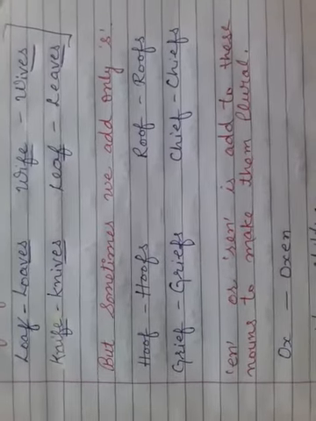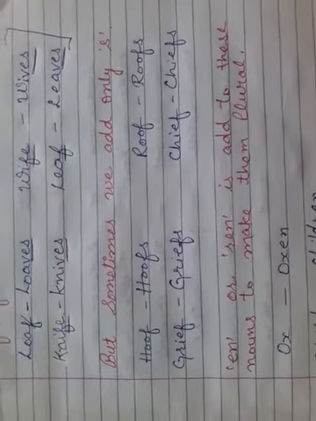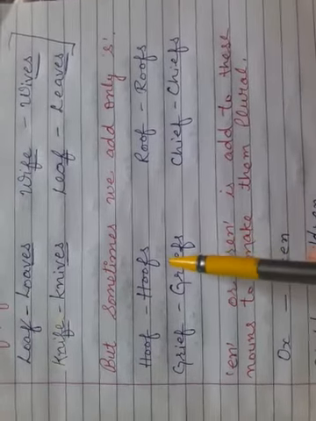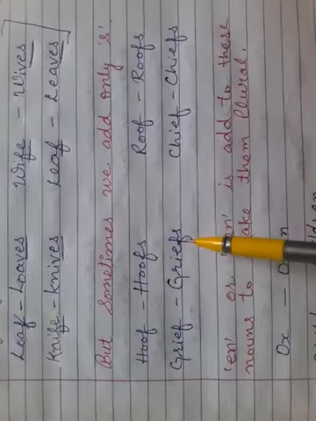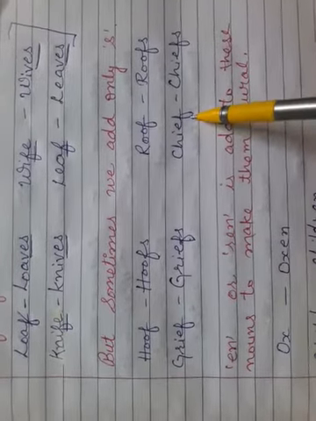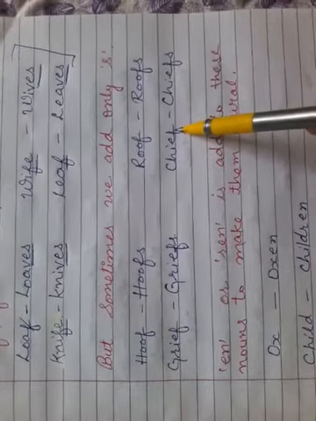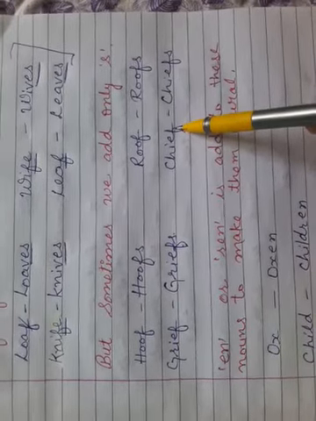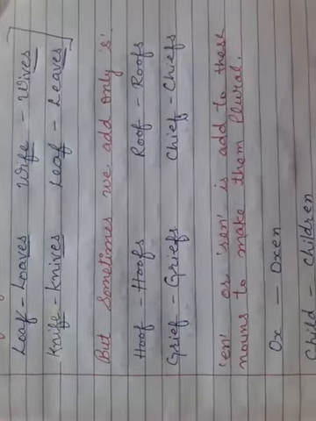Next, beta, sometimes we add only S to make these words plural. Like in this word, we see that the words end with F, but we have only added S to make these words plural. Right? You need to remember these words.